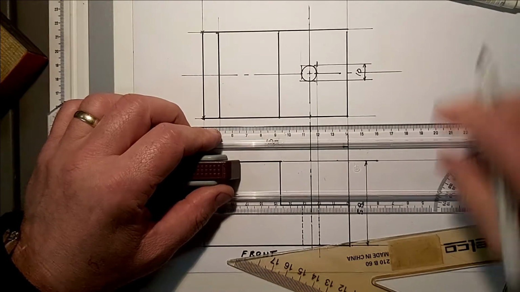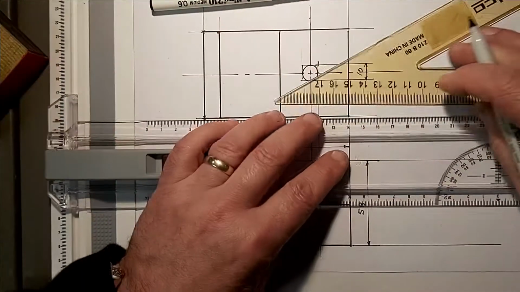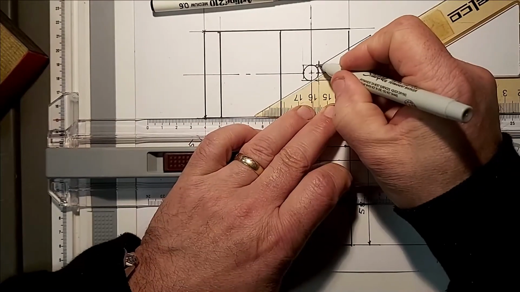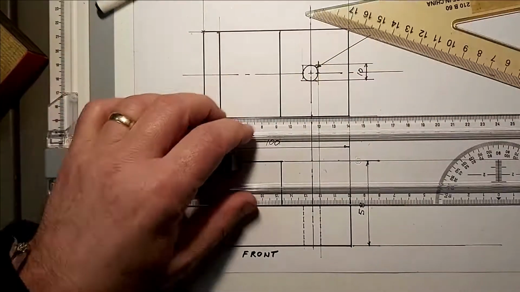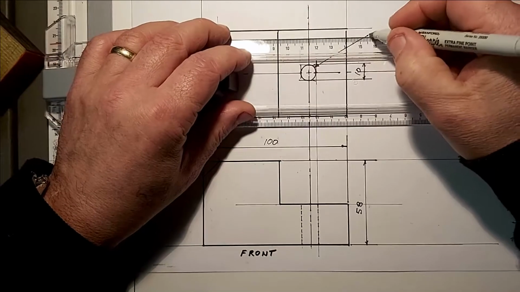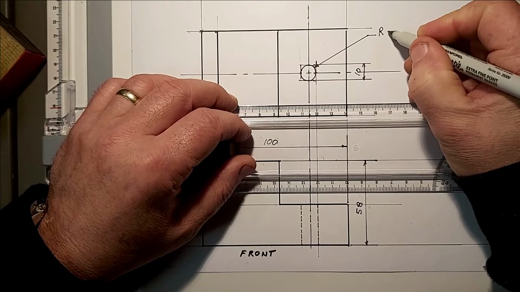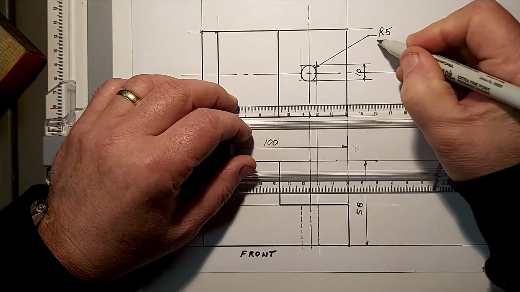There's another way of doing it, which is probably the more common way, which is neater, and that is you use an angle line coming off like this with a little arrow like that. And then you can indicate the dimension by putting a horizontal line across. You put the word R, which stands for radius, and the radius would be 5 because the diameter is 10.